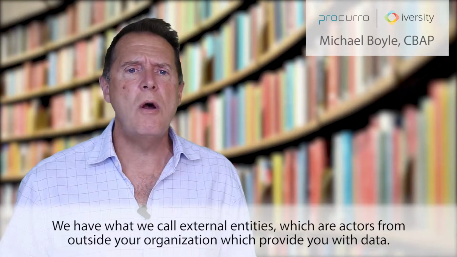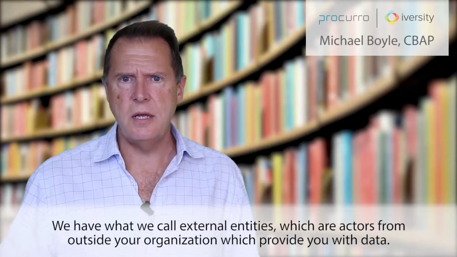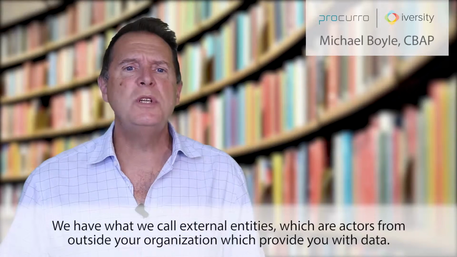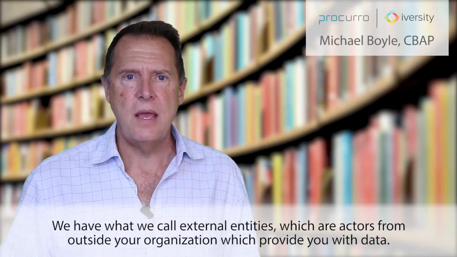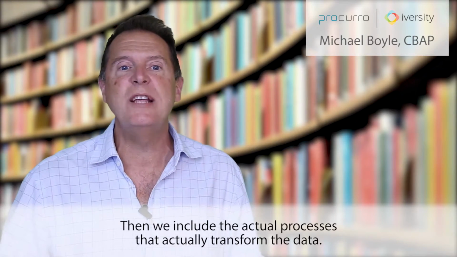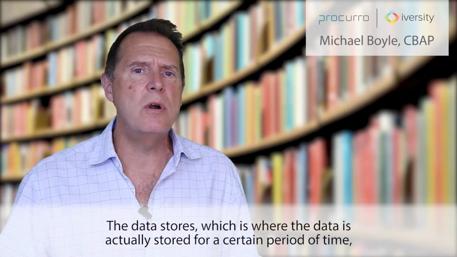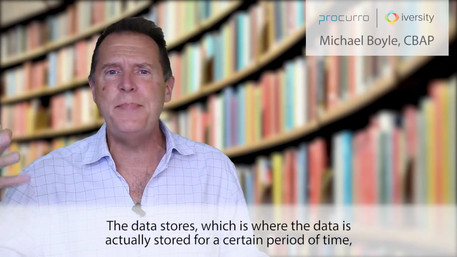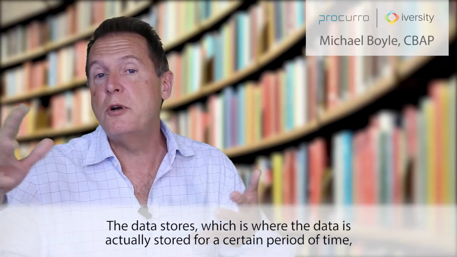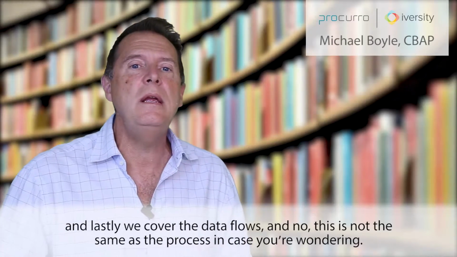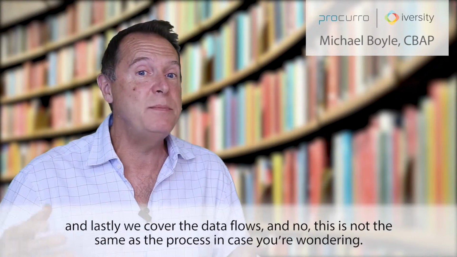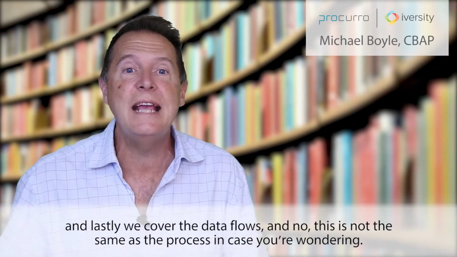We have what we call external entities, which are actors from outside your organization, which provide you with data. Then we include the actual processes that go ahead and transform that data. The data stores, which is basically where the data is stored for a certain period of time. And then lastly, we cover the data flows. And no, this is not the same as the processes, in case you're wondering.